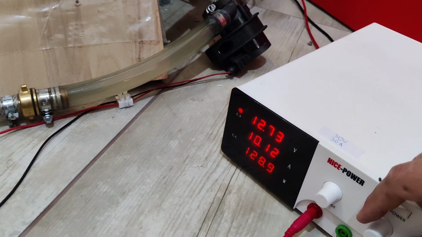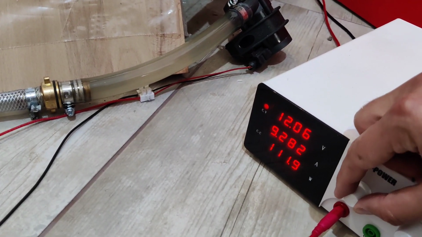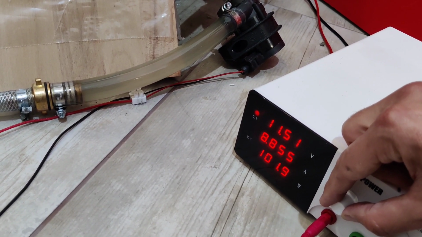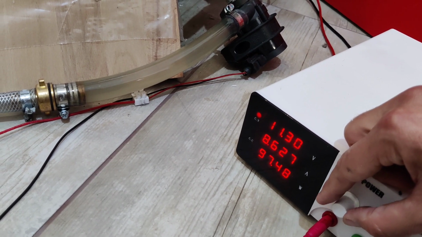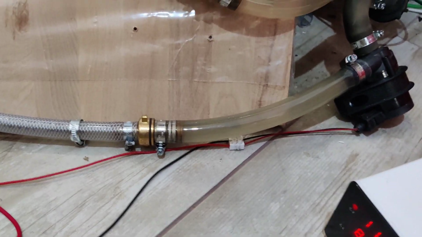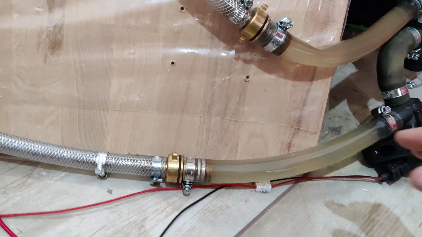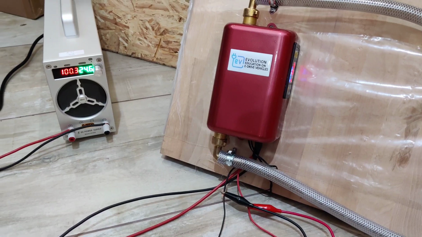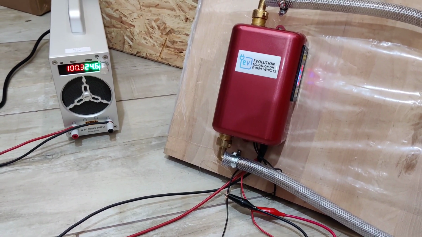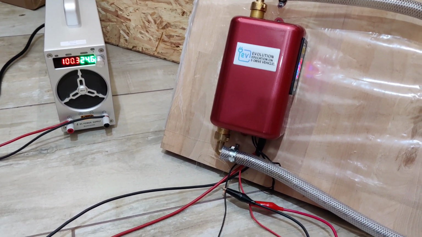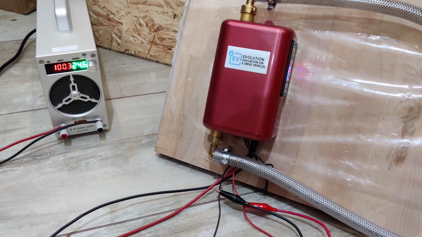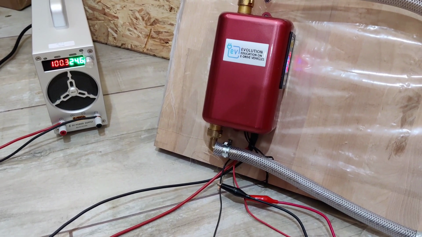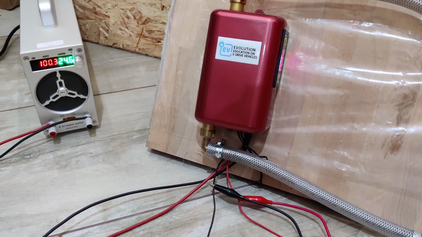If we reduce the voltage, we can slow down the ventilation system, and the water flow will be at the same speed. As you can see, 100 volts is still the same, and at 24 or 25 amps we are using 2.5 kilowatts of power.